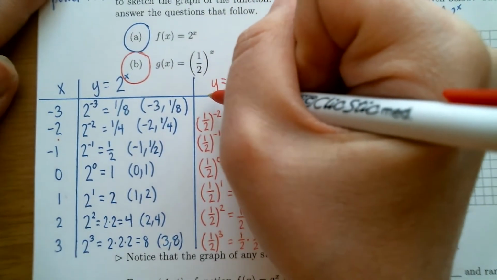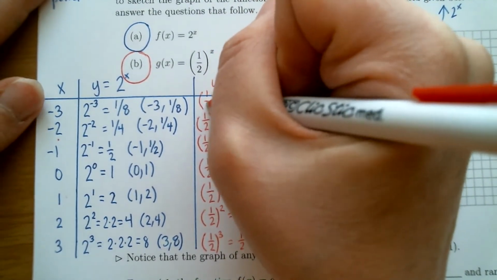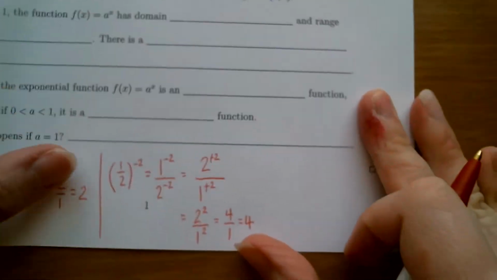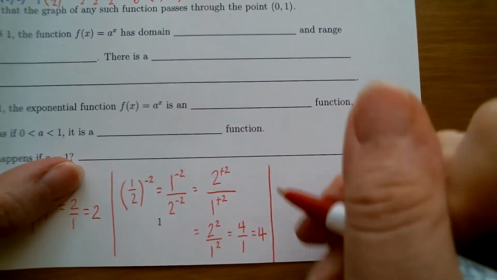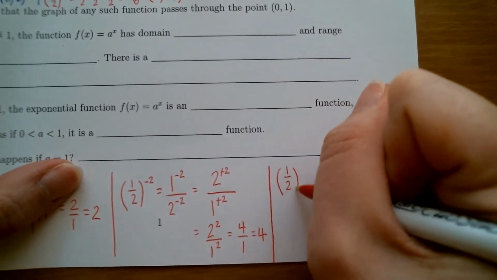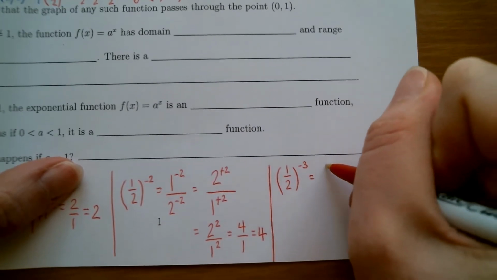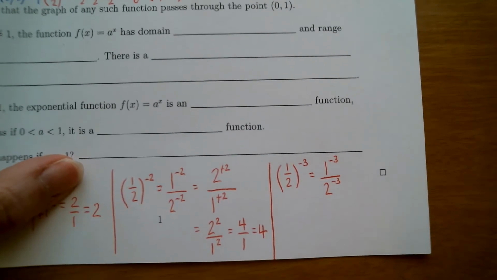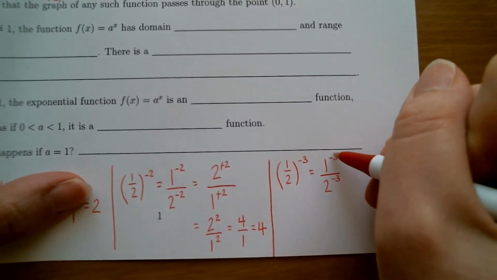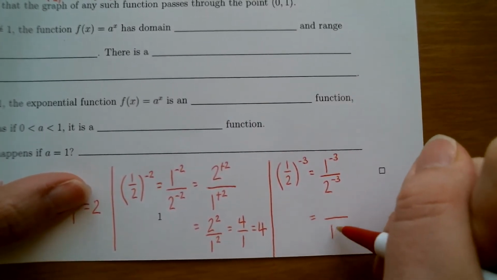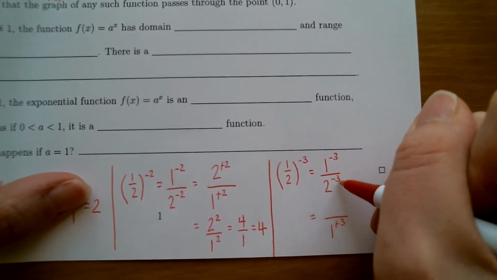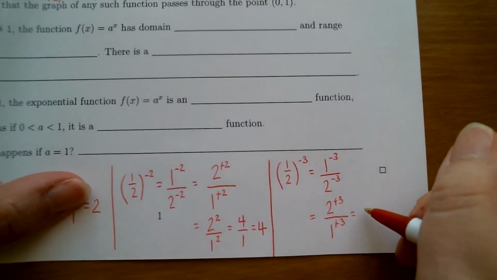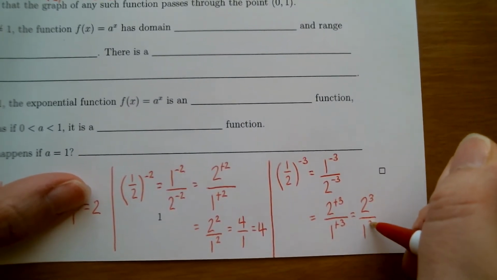And then we plug in one more x value, negative 3. We're going to get 1/2 to the negative 3. We're going to go figure this out. So 1/2 to the negative 3. Raise the top to the power, the bottom to the power, and then let's eliminate the negative exponent. Okay, so we need to move this to the bottom, change the sign, move this to the top, change the sign. You're going to get 2 cubed over 1 cubed.